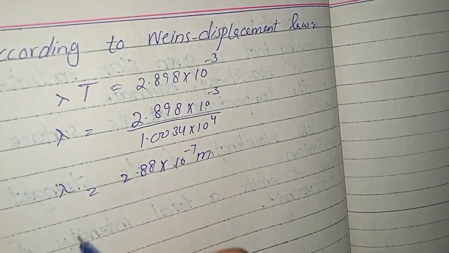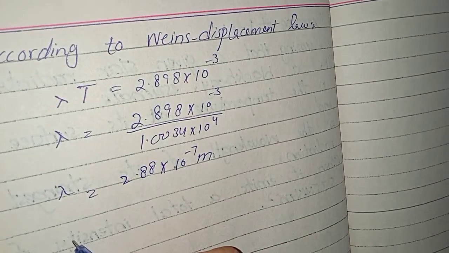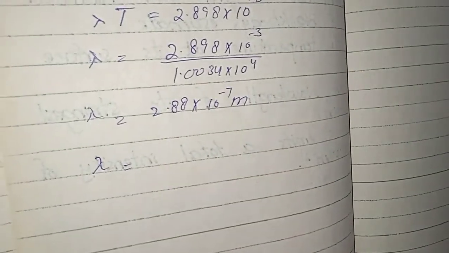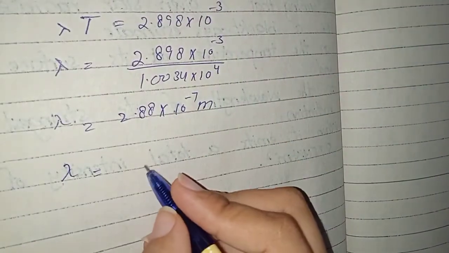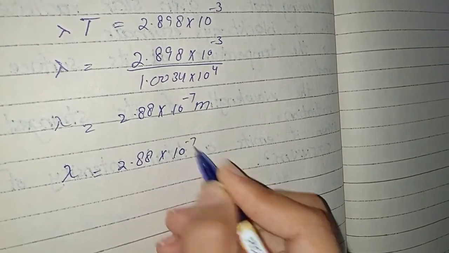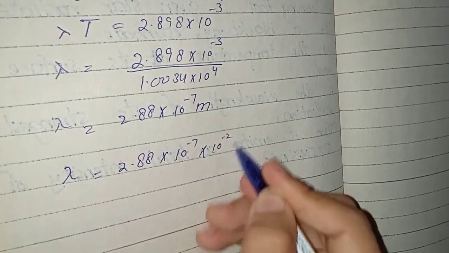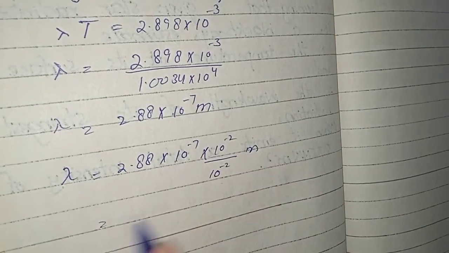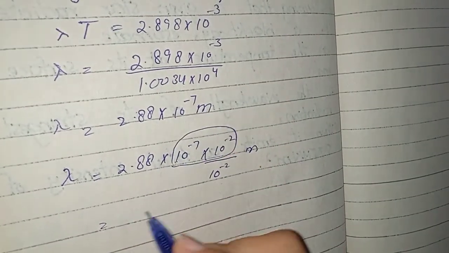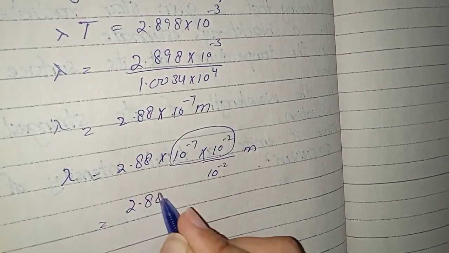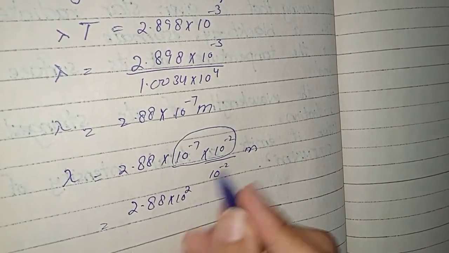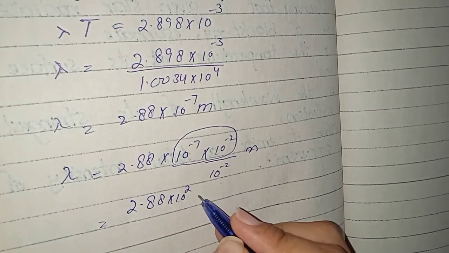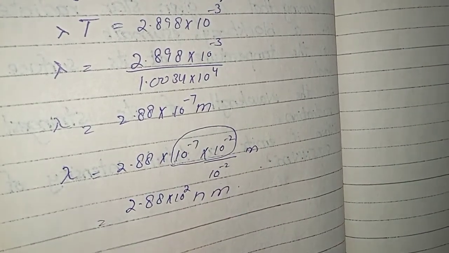As in physics we are used to writing wavelength in nanometer, let's first convert it here. 2.88 into 10 raised to power minus 7 divided by 10 raised to power minus 9 to make it nano. When this value moves to the numerator it becomes plus 9, and this value becomes equal to nanometer.